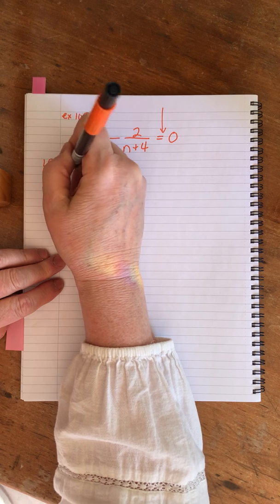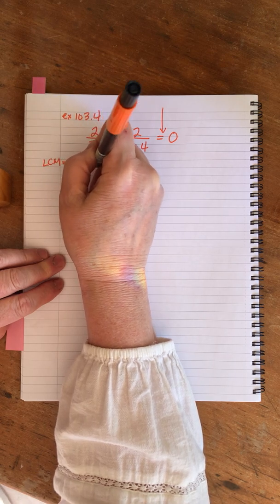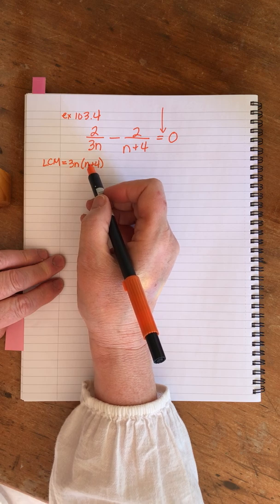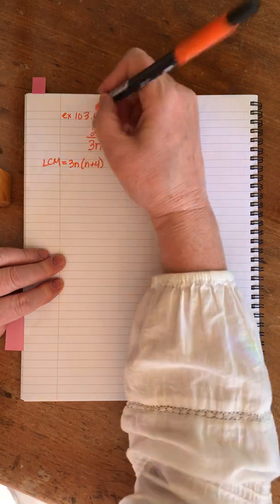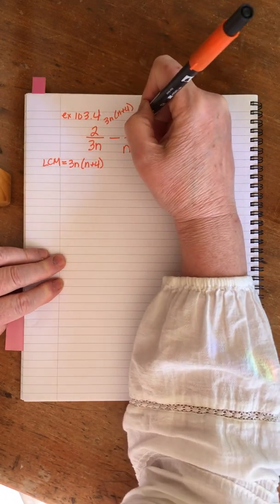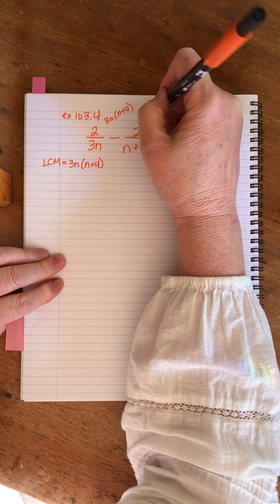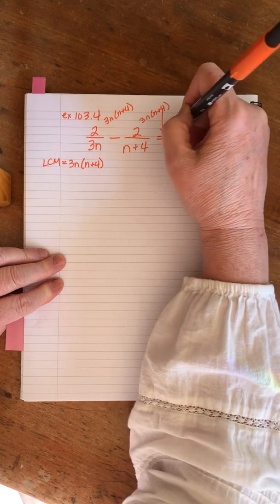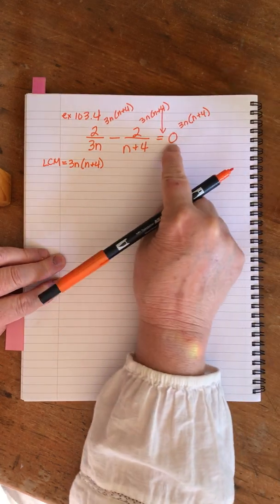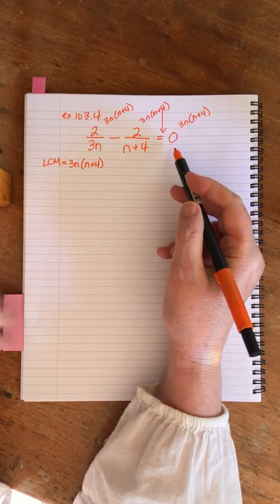So that means our least common multiple is going to be 3n times the quantity n plus 4. Oh, it seems needlessly fussy, doesn't it? But it's not. It's what we have to do. So I write that up here on an angle. And again, I see that 0 lurking over there, staring at me like a full moon. It's fine. It's not going to hurt anything.